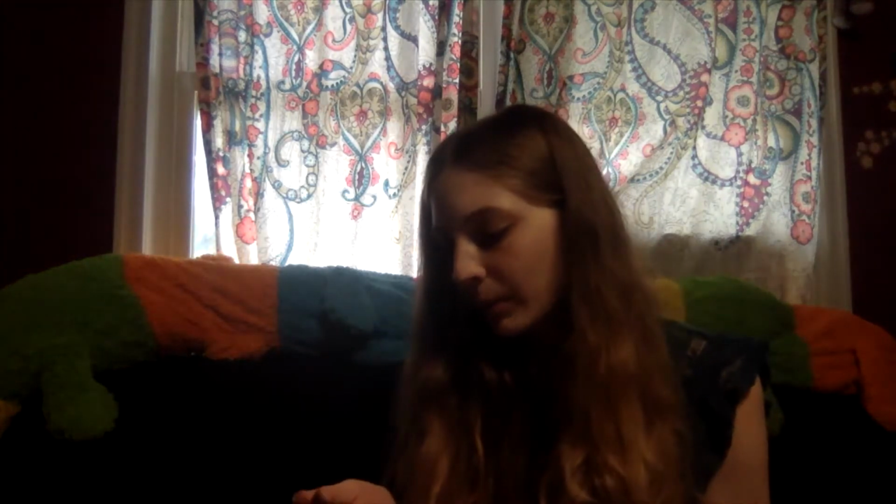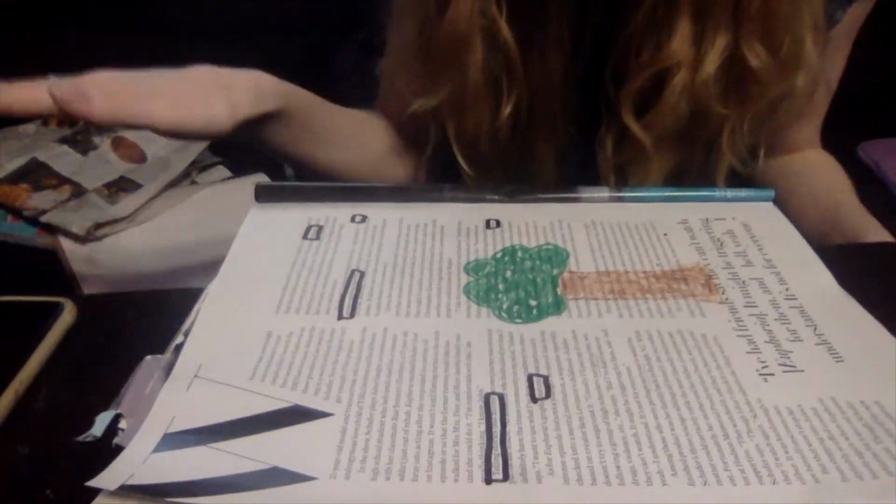Actually, one second, I'm forgetting a step. Before we black everything in, this is an optional step. We're going to want to draw something on here that goes with our poem. So my poem is about nature, so I am going to draw a little tree before I black everything in, because I want the tree to symbolize nature for me. Alright, and now I have my tree in there to symbolize nature. So now all I have to do is cover up all the rest of the words.